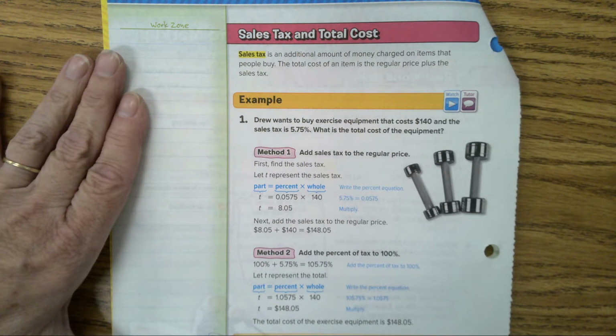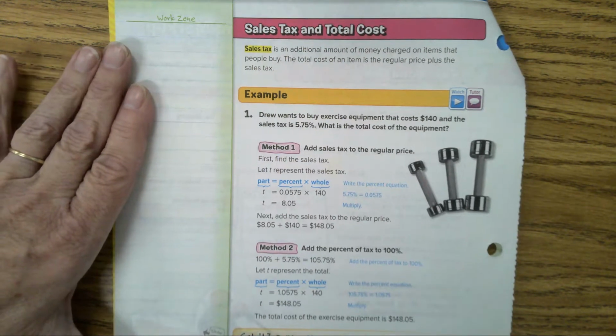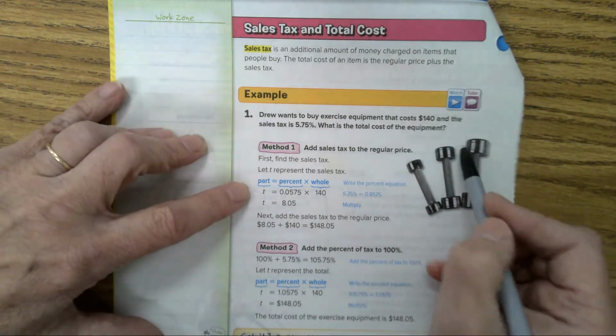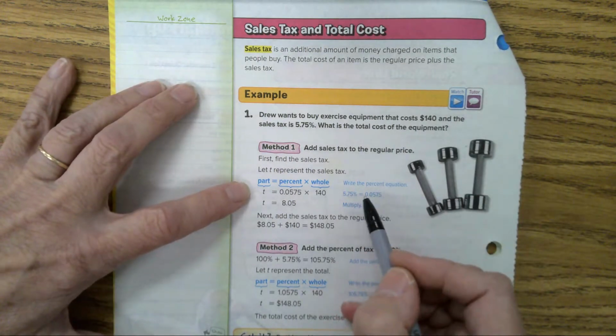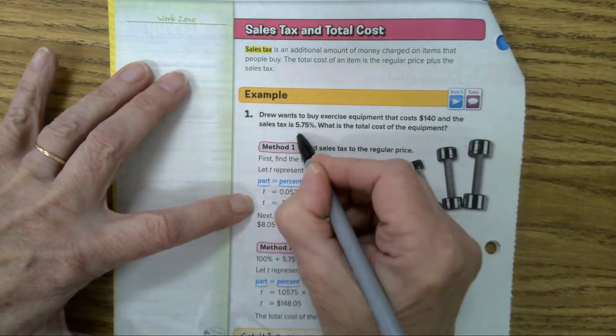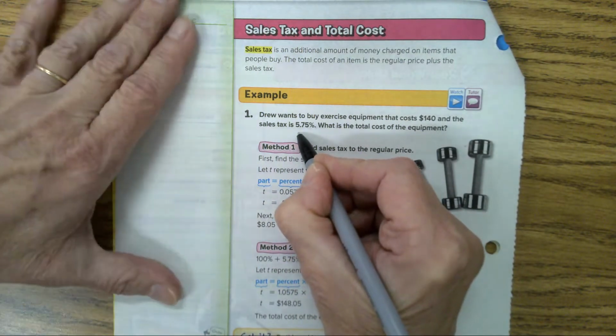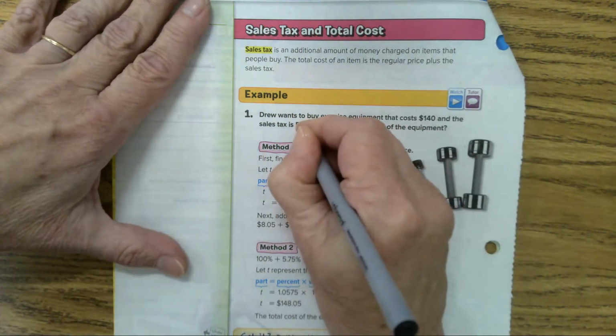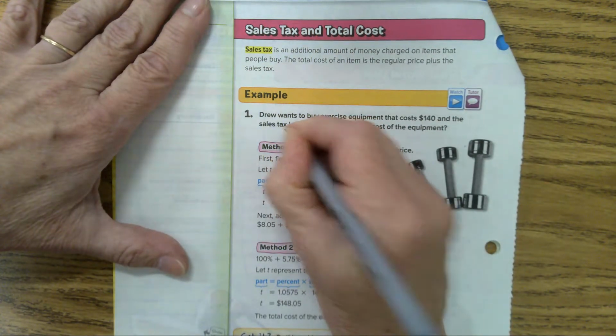And the sales tax is 5 3/4%. What is the total cost of the equipment? So you're going to take the price plus the sales tax to get your new total amount. First we have to find what the sales tax is. You change this percent to a decimal. So let's write the decimal below the percent. To change a percent to a decimal, you're going to move it 2 places to the left.